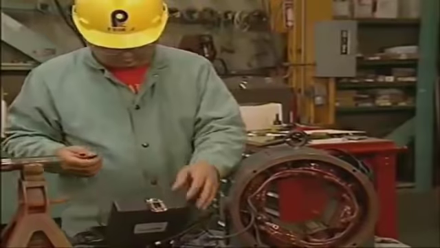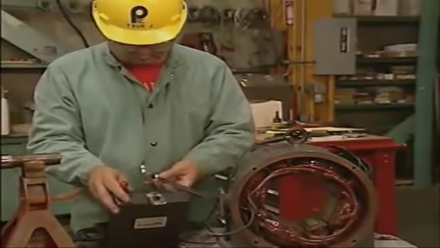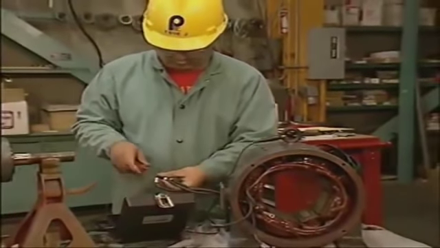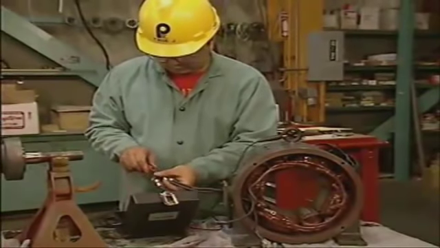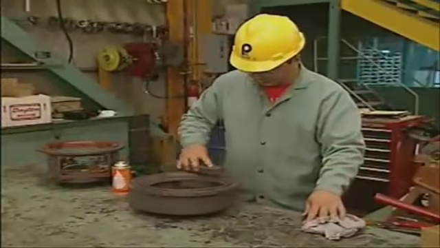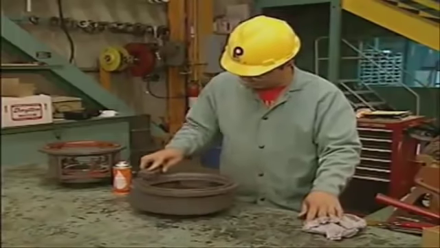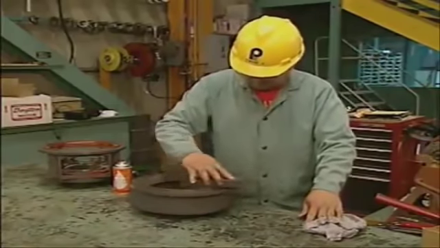Next, the field coil should be tested for grounds. This test is covered in this unit in the troubleshooting part of the motor maintenance topic. The end bells should then be checked for burrs and dings, and any that are found should be removed with a file or a buffing stone.